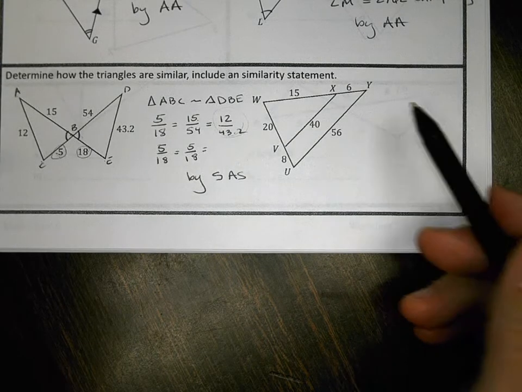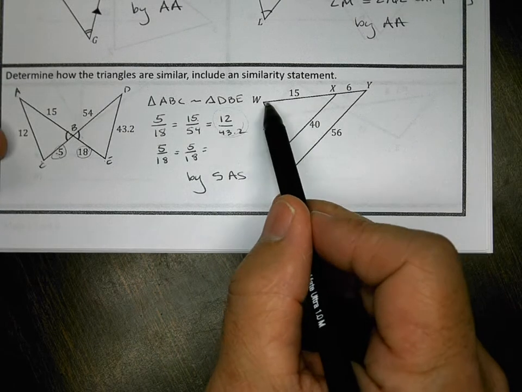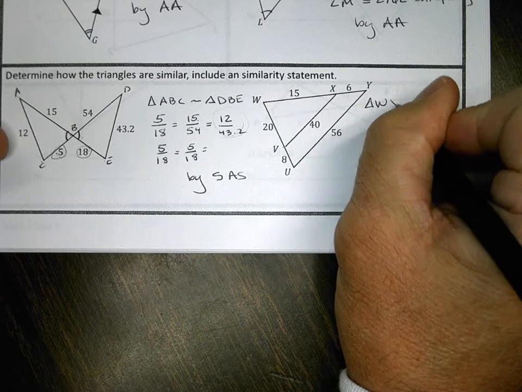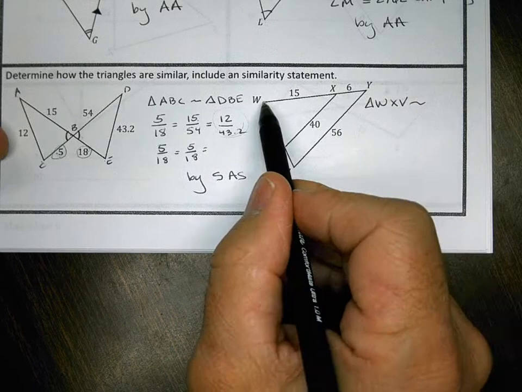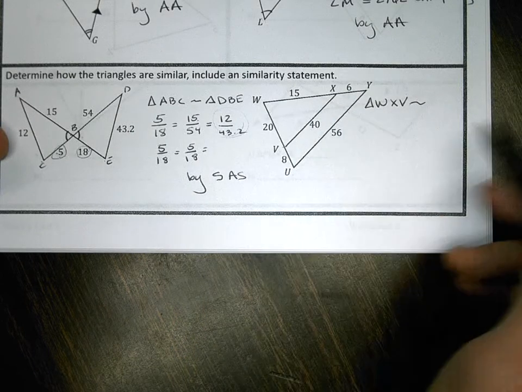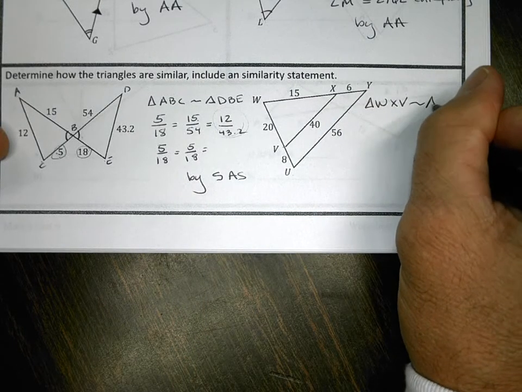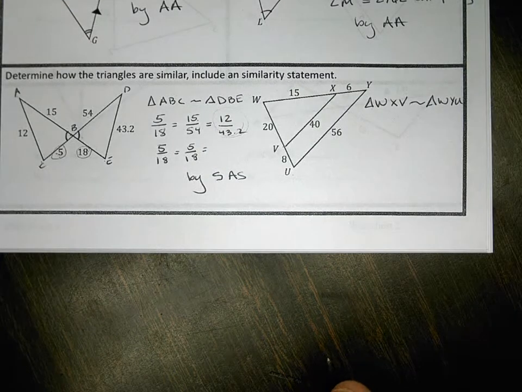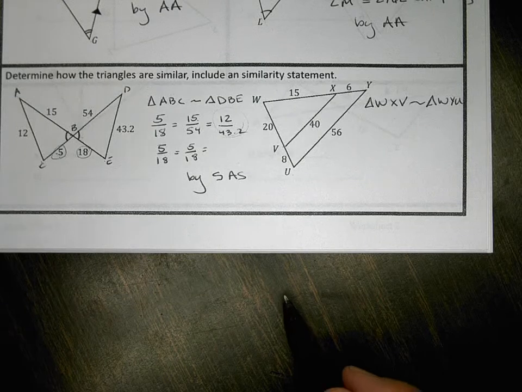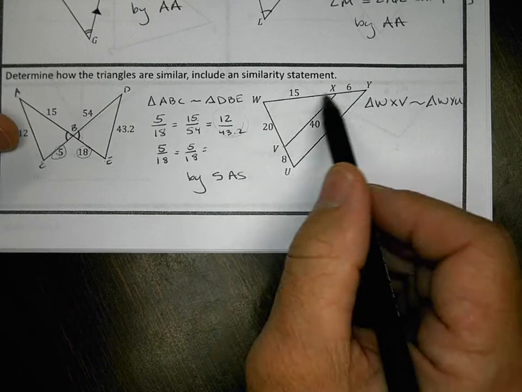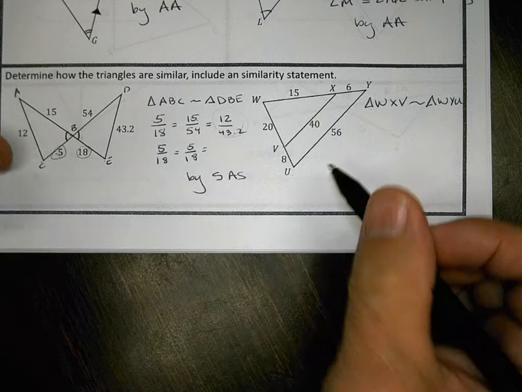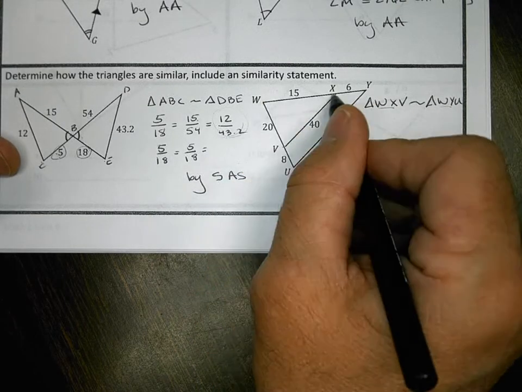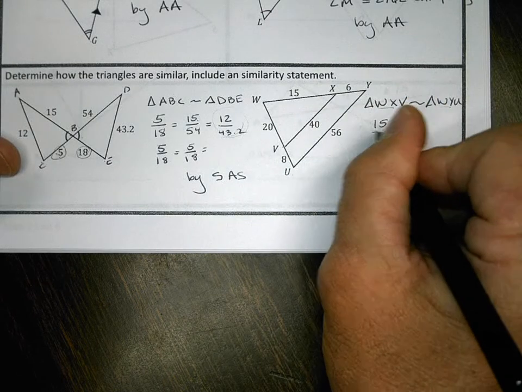All right, so it looks like we're going to try and prove that triangle WXV is similar to triangle WYU. So let's do this one by side, side, side. All the angles, excuse me, all the lengths are pretty good. We should be able to do this. So WX over WY. So WX is 15. Be careful here. What's WY?